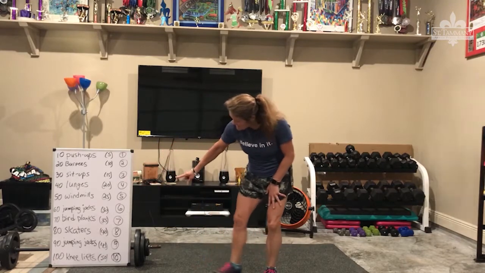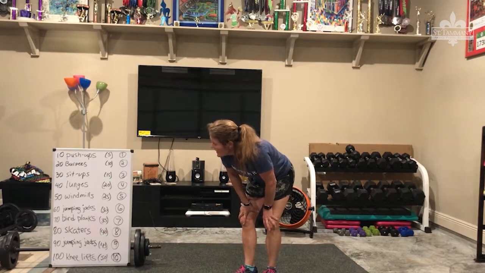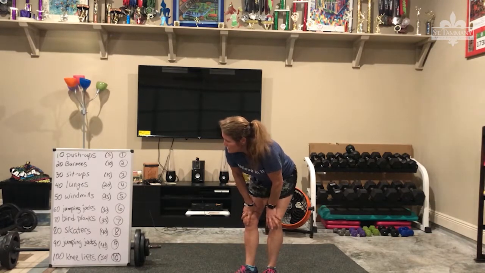Okay, that's skaters. So, here we are with jumping jacks again. Woo! I put jumping jacks in there twice because those are one of my favorites. But I wanted to also give some people who don't want to do jumping jacks again an alternative. So here's the jumping jack, which we've already done.